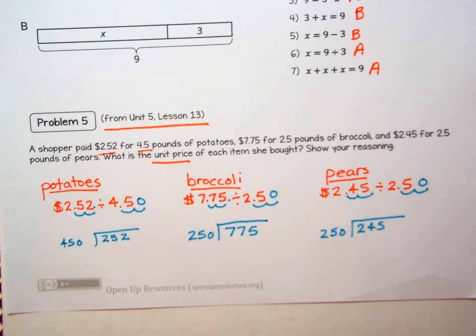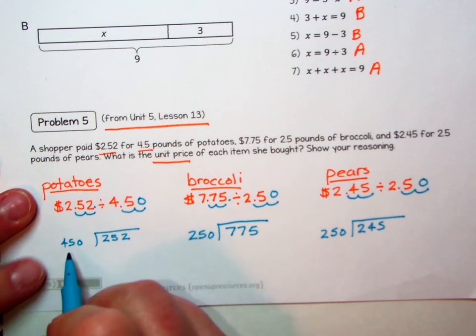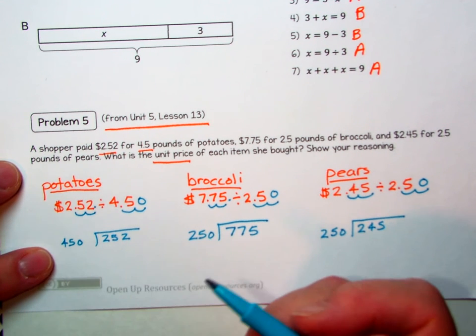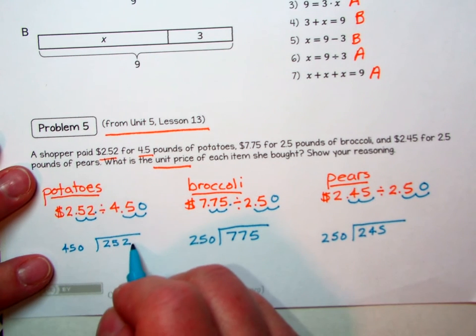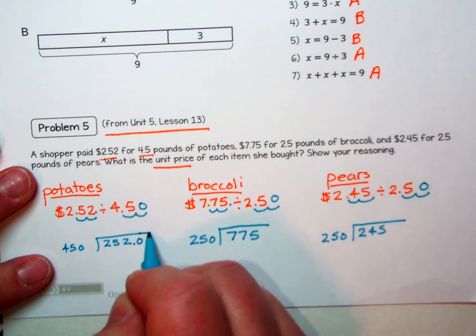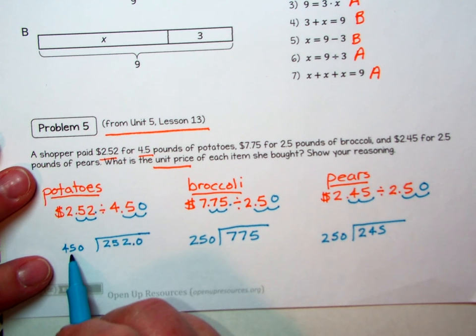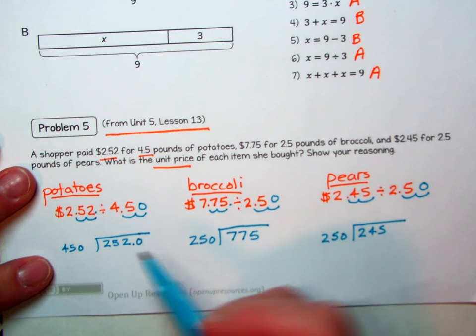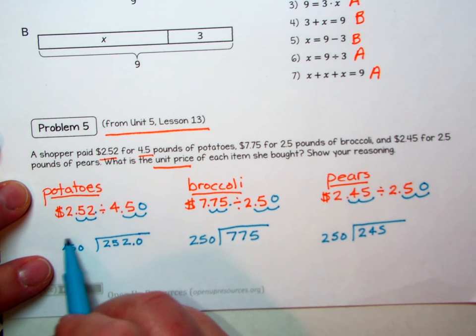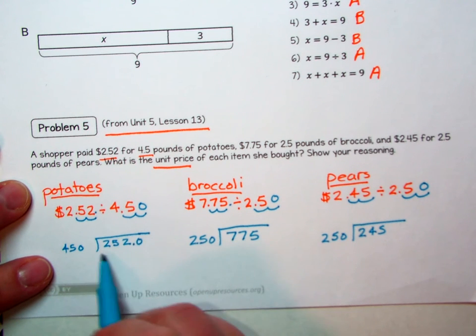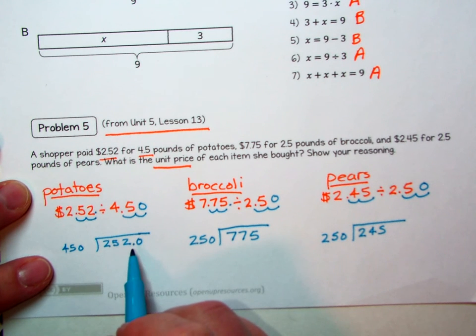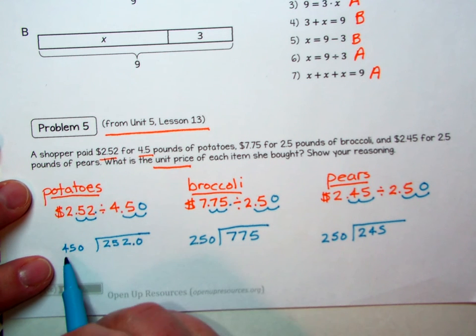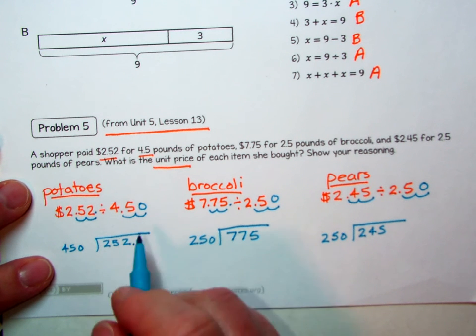All right, now comes the fun. 450 won't go into 252, so I've already got to extend that into decimals. 450 into 2,500, I would look at it as 2,520. So this is about 500, this is about 2,500. So I know it's going to go at least 5 times, because 500 will go into 2,500 5 times.